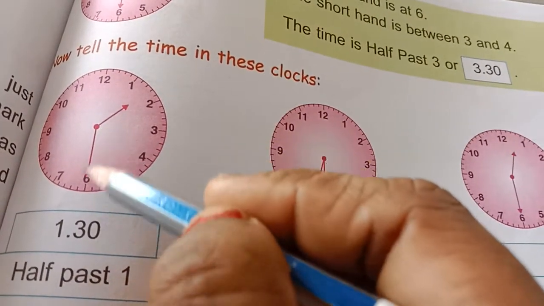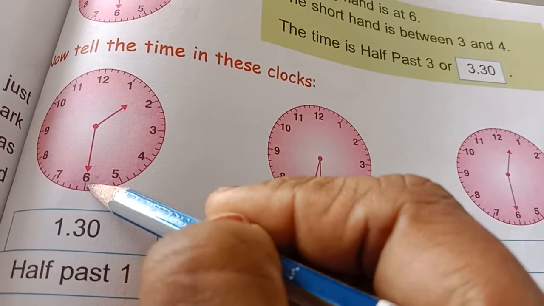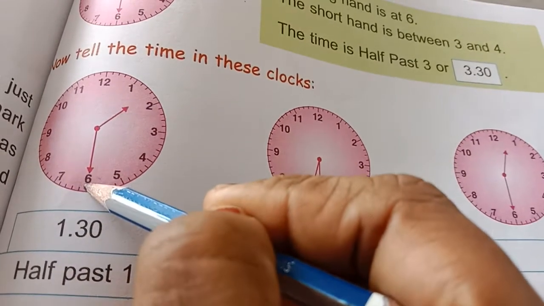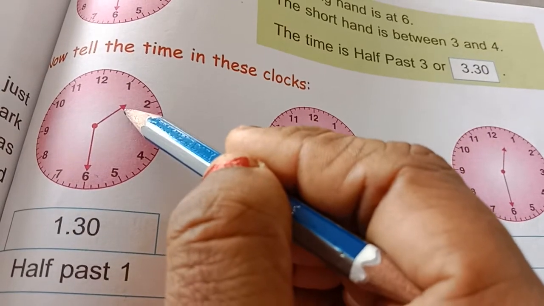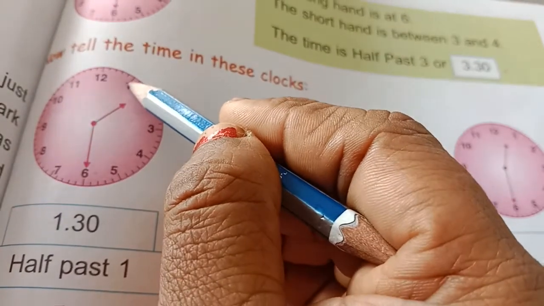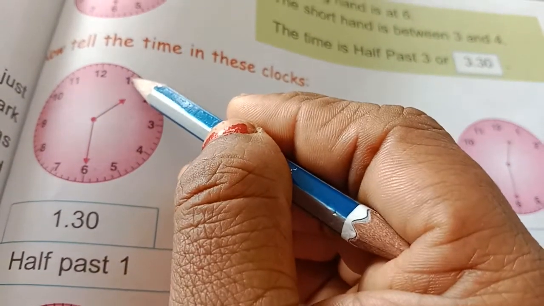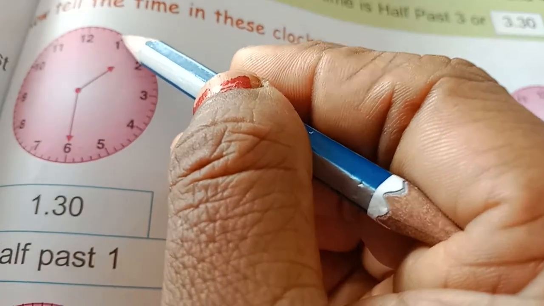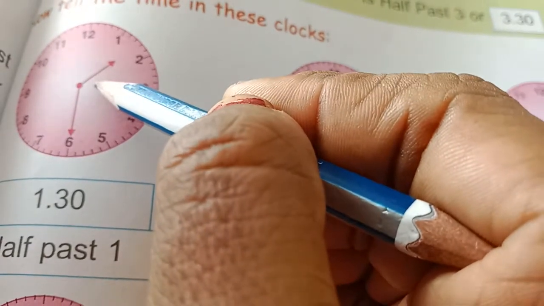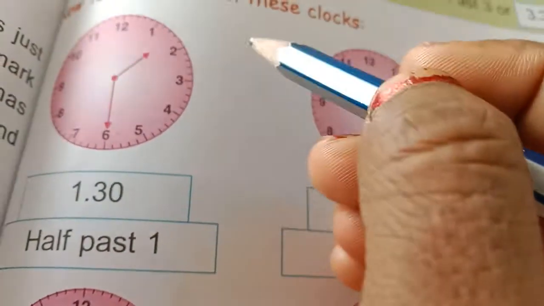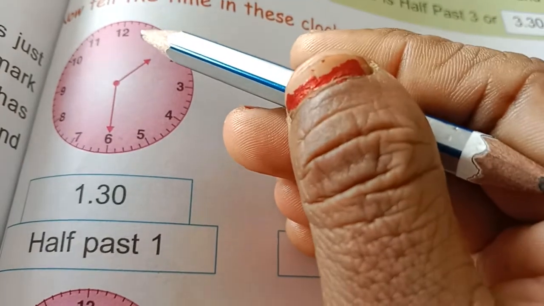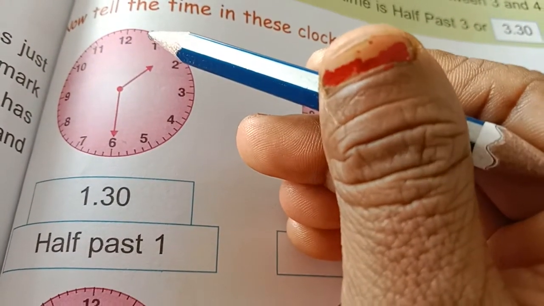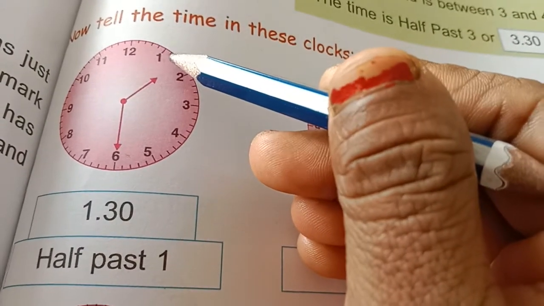And whenever the minute hand is at 6, मैंने पिछले क्लास में भी बताया था, then we read it as half past और hour hand के just पहले वाले नंबर को. Hour hand के पहले कौन सा नंबर है? 1. तो it is read as half past 1. That means some time has passed, or half the time has passed after 1.